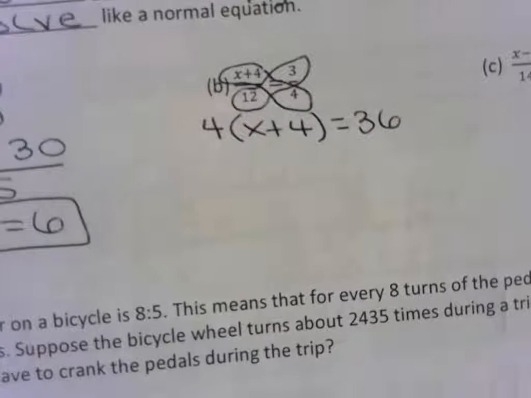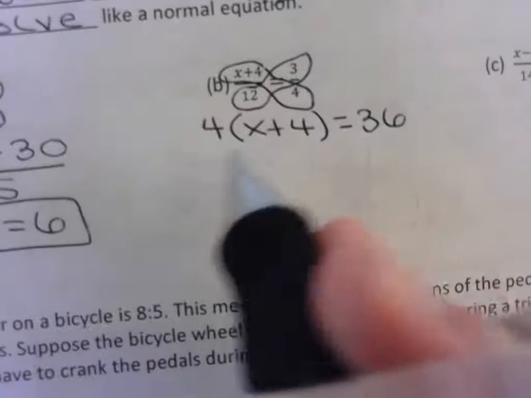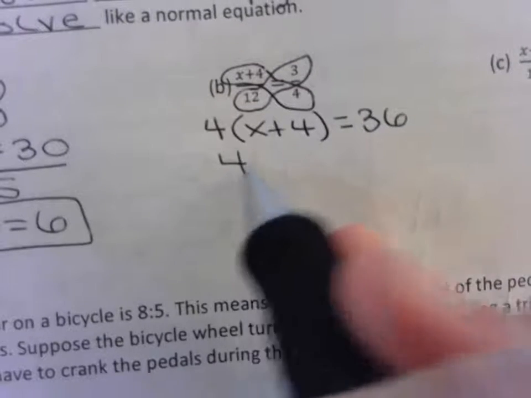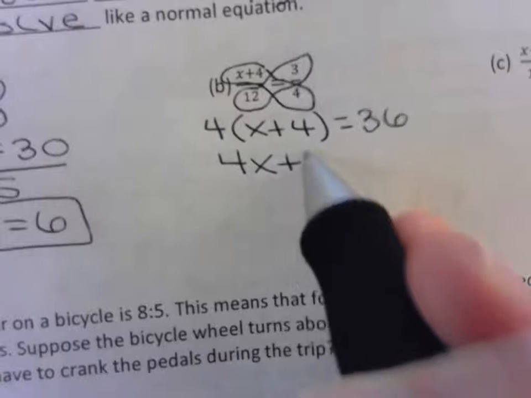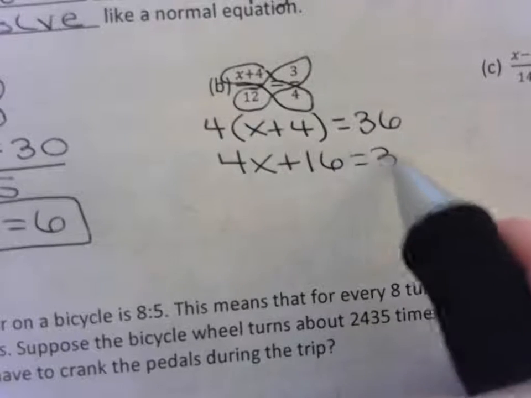So if you have an expression or a binomial, because there's two terms, don't get too worried about that, you have to set up distributing, parentheses. Now, let's distribute. 4 times x, 4 times 4, plus 16 equals 36.